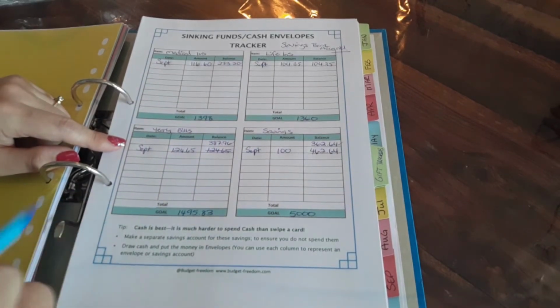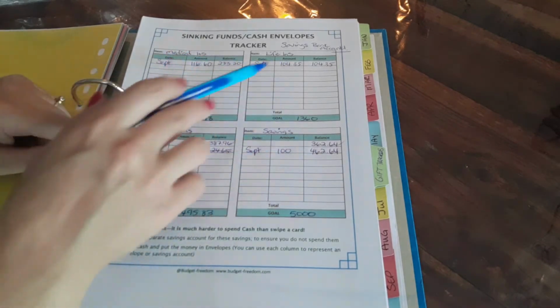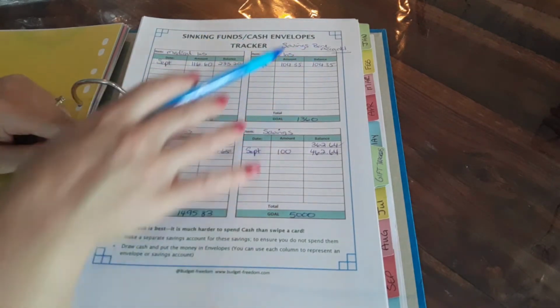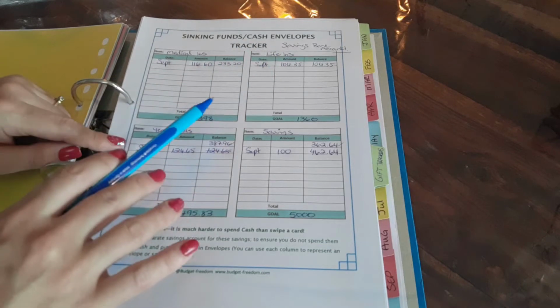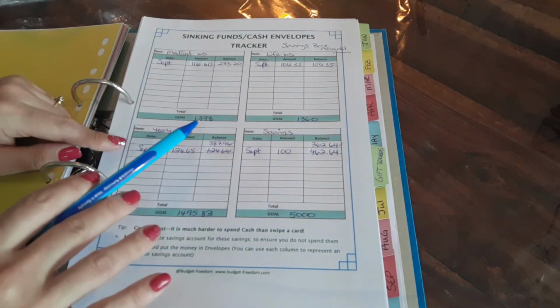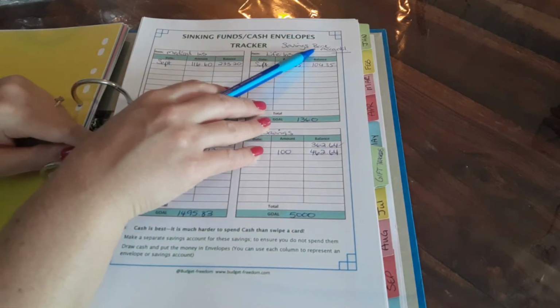And this way, every month when I transfer this money to my savings bank account, so I keep all of this money in my savings bank account, I know that the total of all of these columns should equal the balance in my bank account.